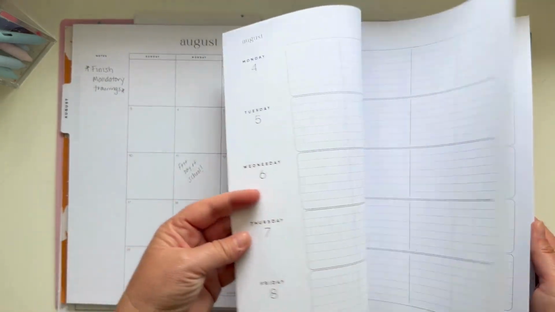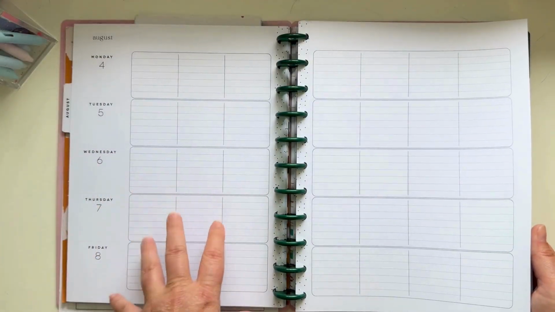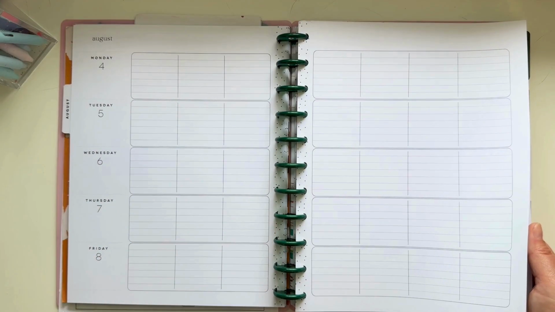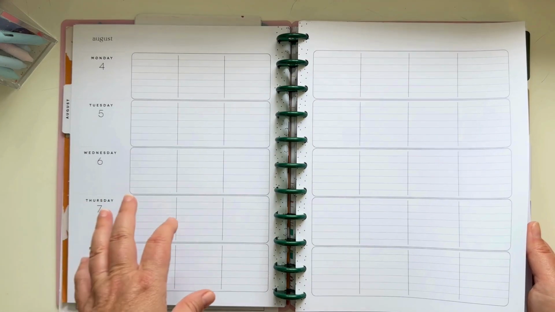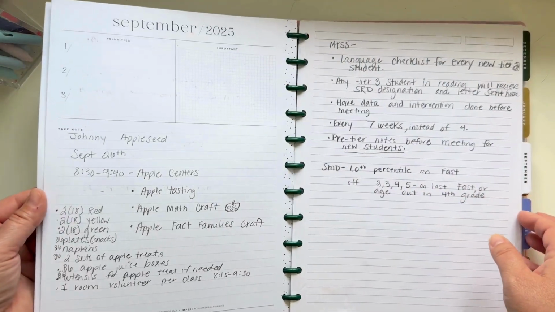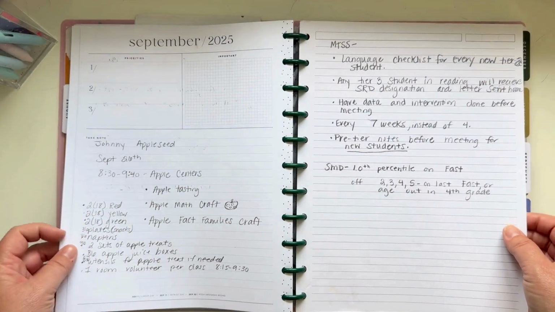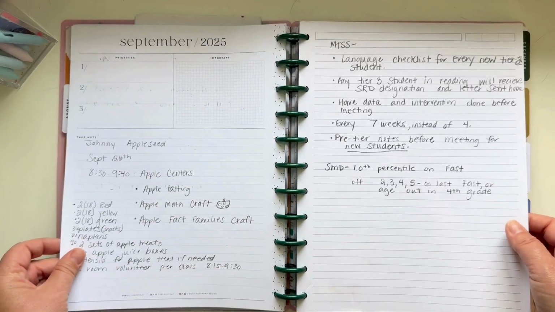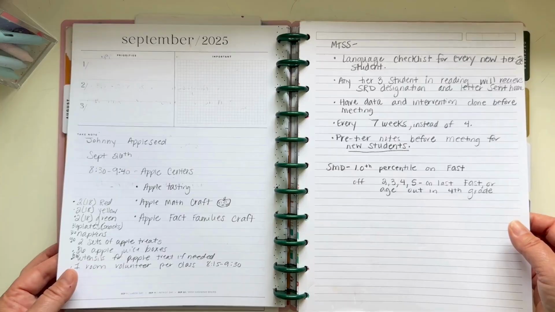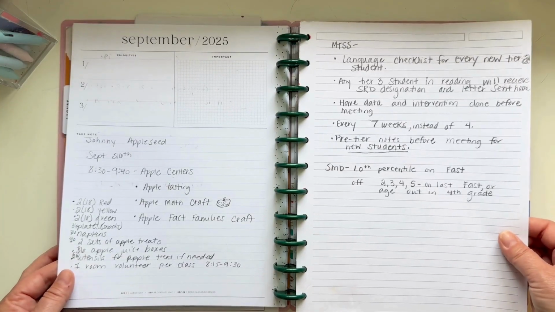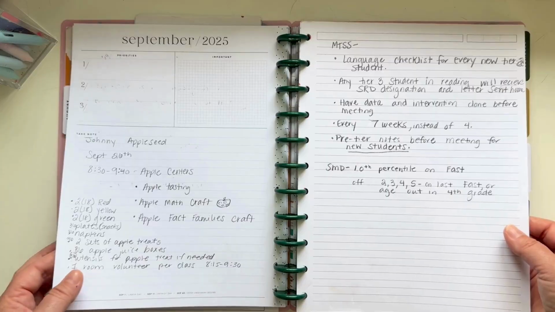So I didn't actually write anything in here because at that time I was still using my lesson plan template for Google Sheets. And it wasn't until September that I was like, ooh, maybe we should switch, because it was just getting a little too much to try to keep track of. And I felt like I was just doing a lot of copying. It was just too much.